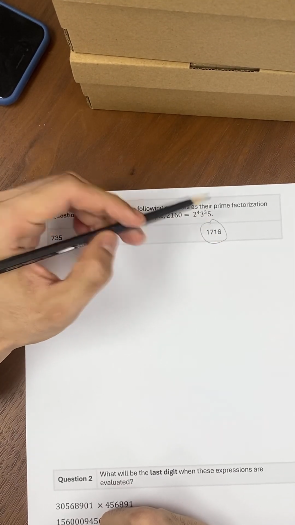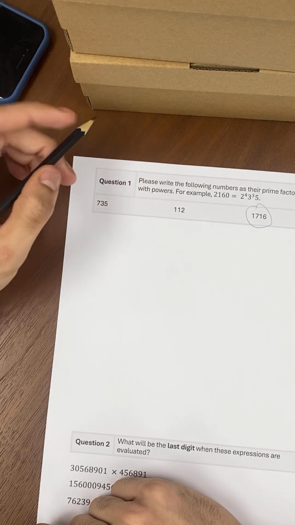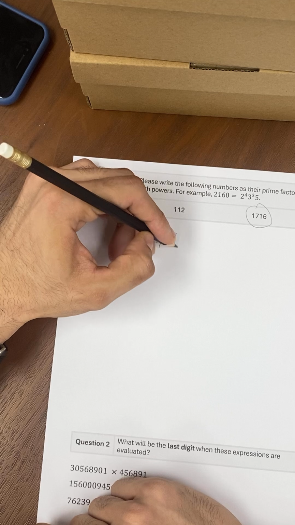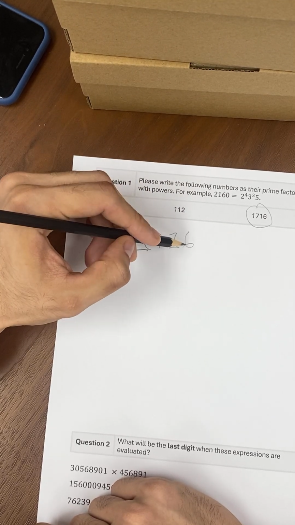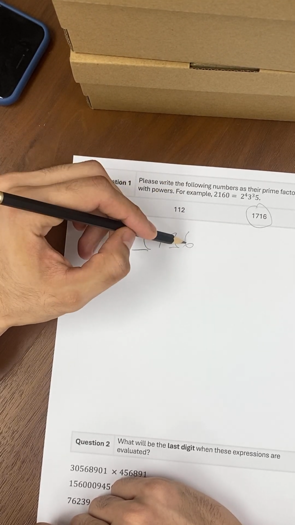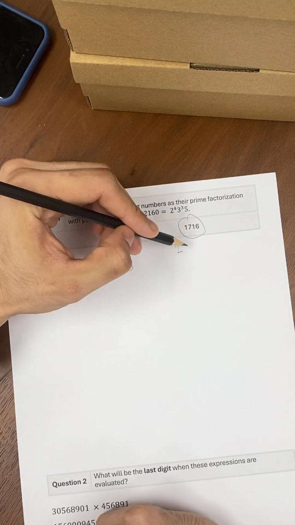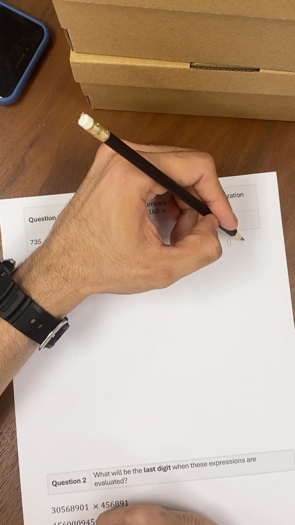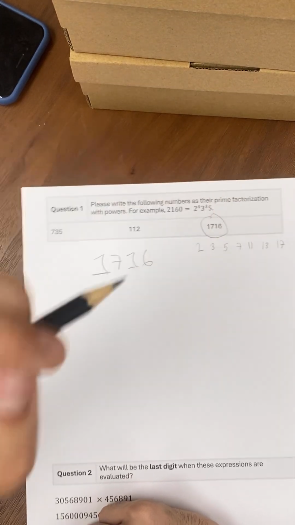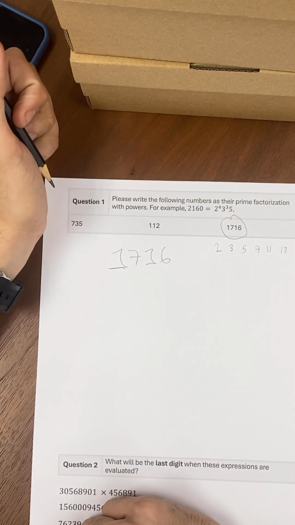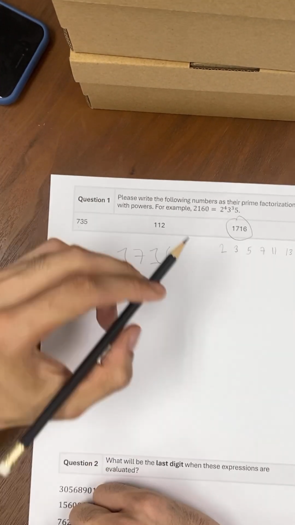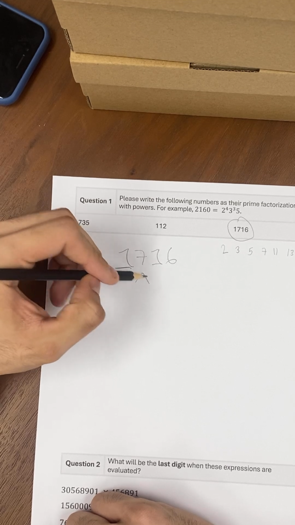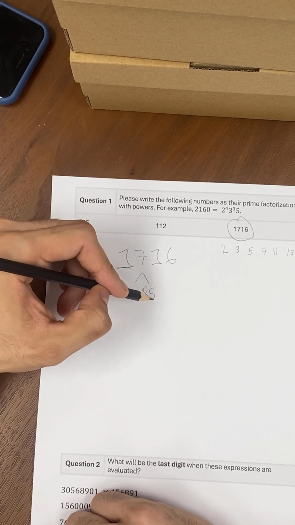Let me use 1,716 as an example. I rewrite it, and I know it can be divided by 2. And the prime factors we need to check are 2, 3, 5, 7, 11, 13, and 17, because those are the ones I used for the quiz. So 1,716 divided by 2 equals 858.